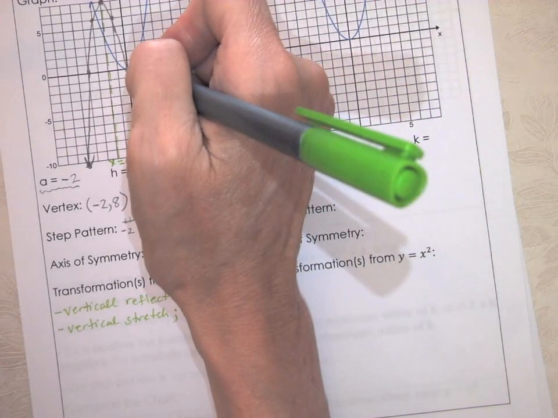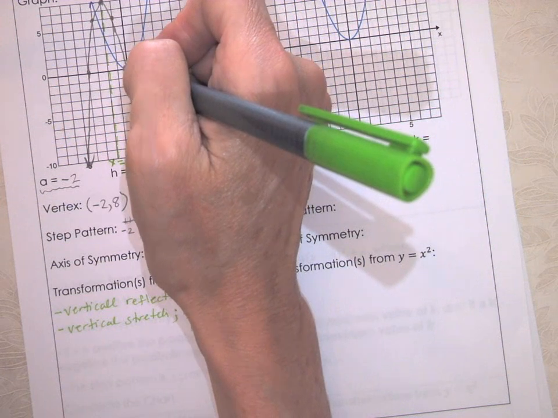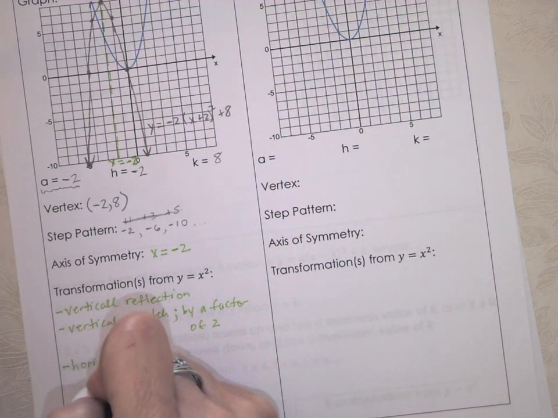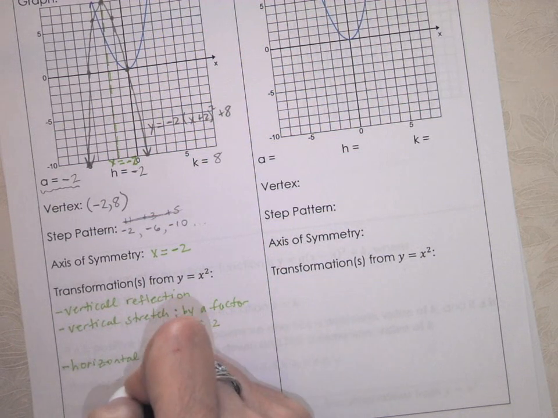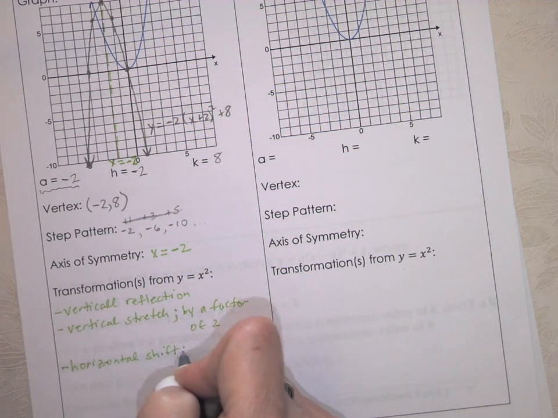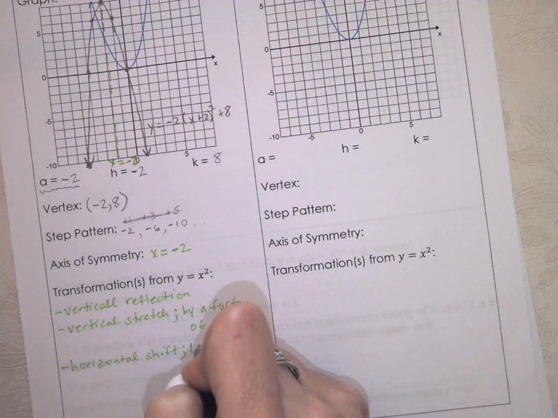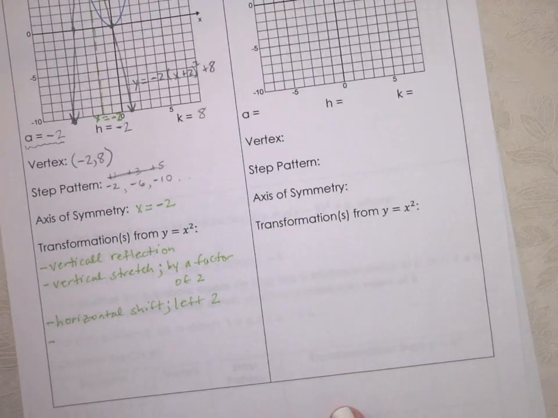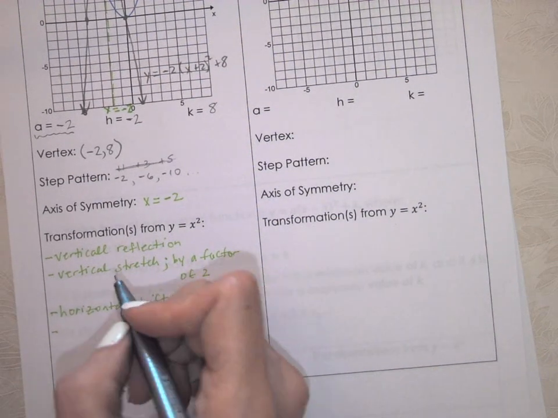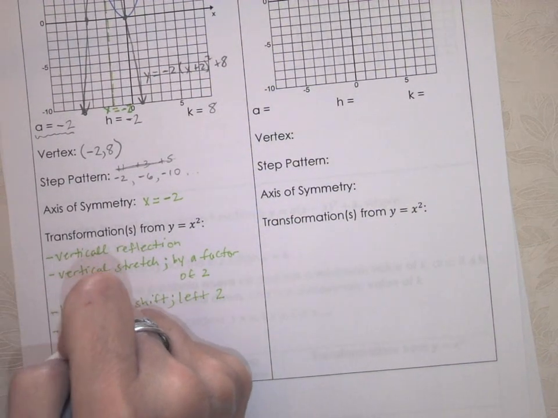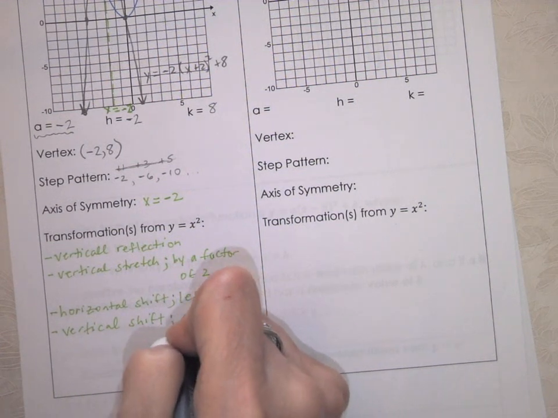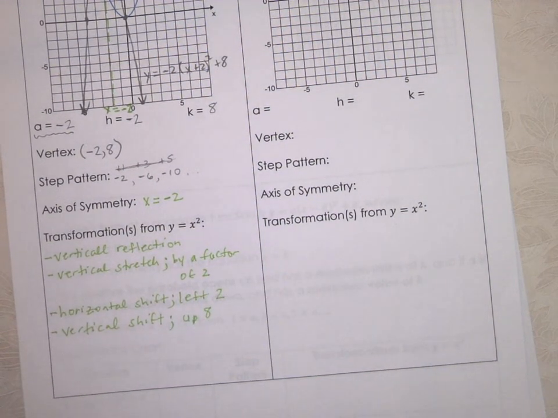Then our vertex has moved to the left too, so that's called a horizontal shift. Specifically we move left 2. And then we also have a vertical shift. So our vertex moved up 8. So vertical shift up 8. So there's 4 transformations there.